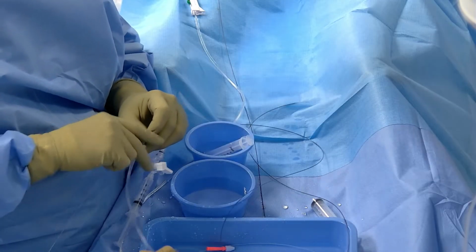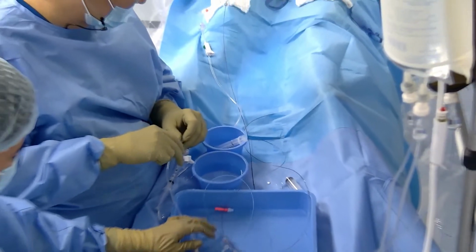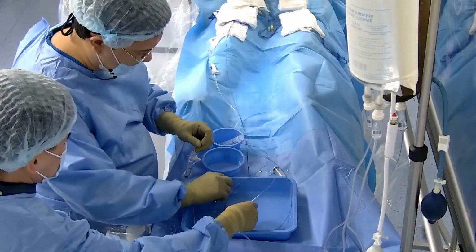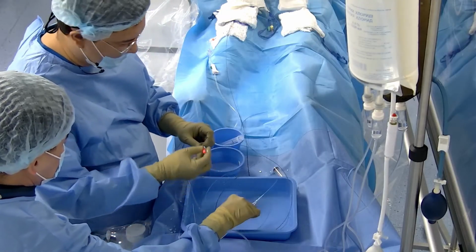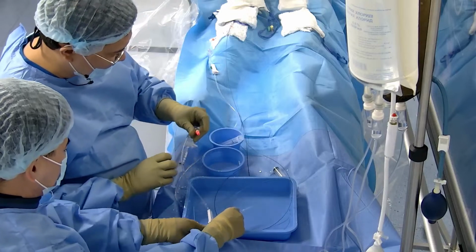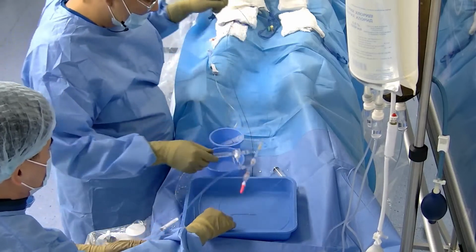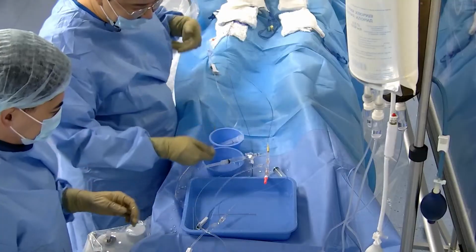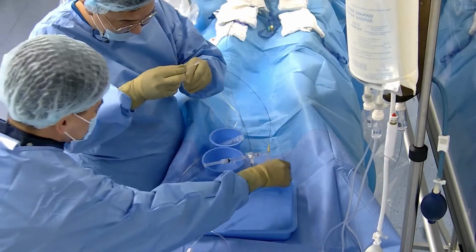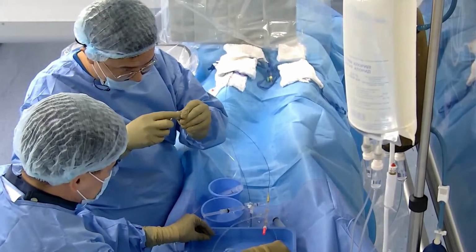And if the balloon is properly prepared, then everything is okay. If it's not properly prepared, then the visibility of the balloon will be worse, and it may cause complication. You may rupture the artery.